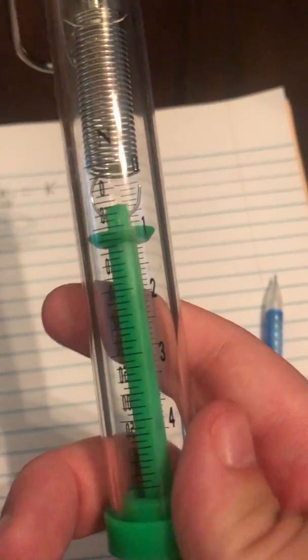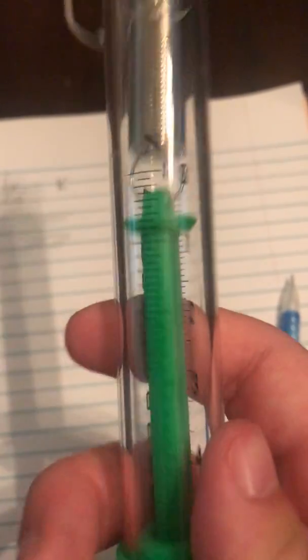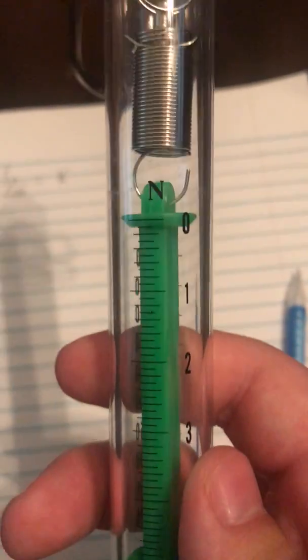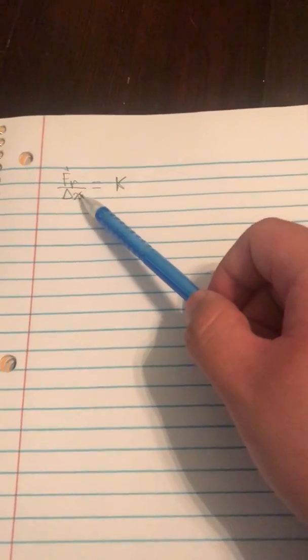So let's say if I displace it one distance right here, that's one displacement. And if I displace it this way and then bring it back this way, that's another displacement. And that's all equal to K. That restorative force divided by the displacement is always equal to a constant K. That's the direct proportionality. Direct proportionality is when two variables, in a ratio, are always equal to a constant.